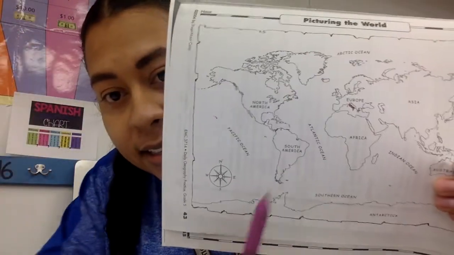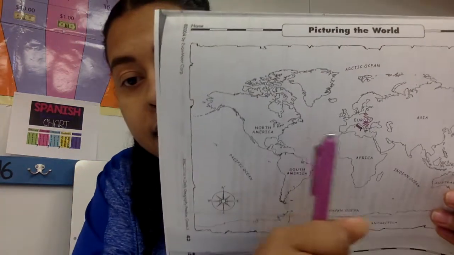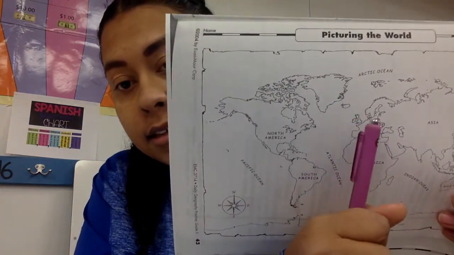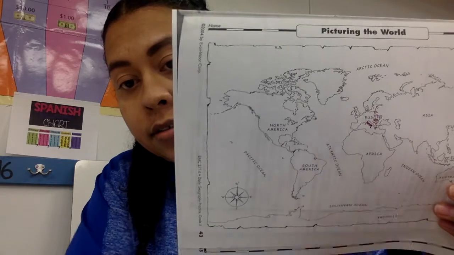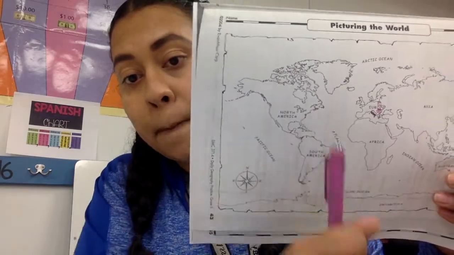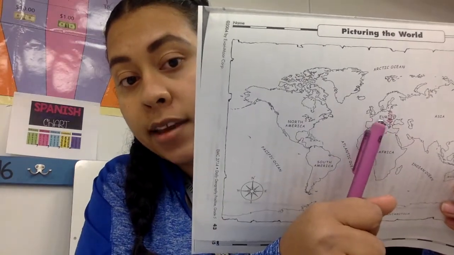That is kind of like this area right there. So what continent is that a part of? Right there. Write that down for Friday number 2. Okay, and that's all of our daily geography for this week.